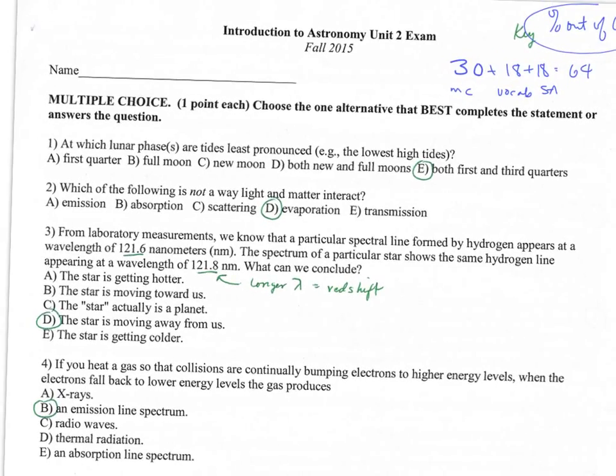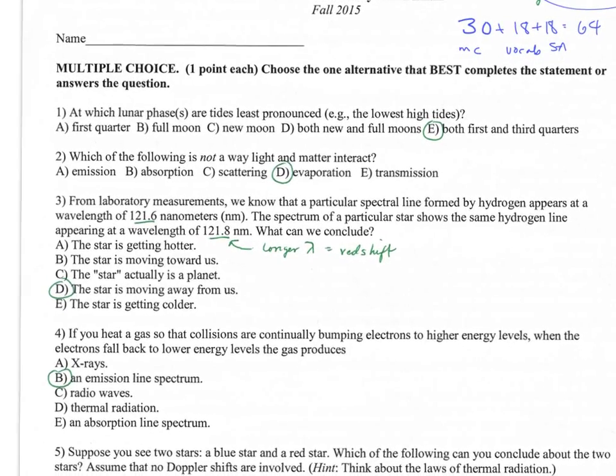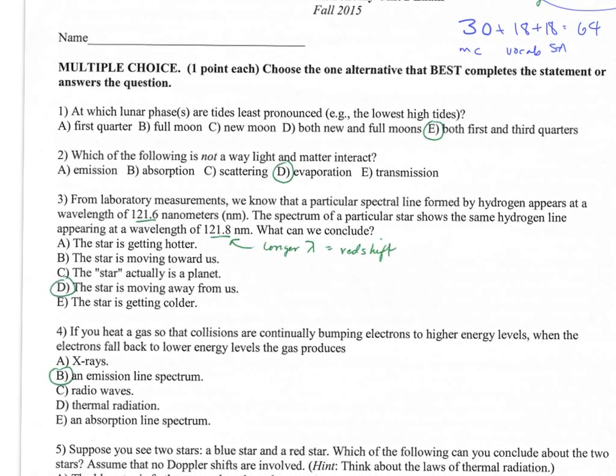Okay, so multiple choice questions. The first one was about tides. The moon, of course, causes tides. And we have those diminished tides, what we call neap tides, when we have the quarter moons, the first and third quarter. So E is the best answer for one.